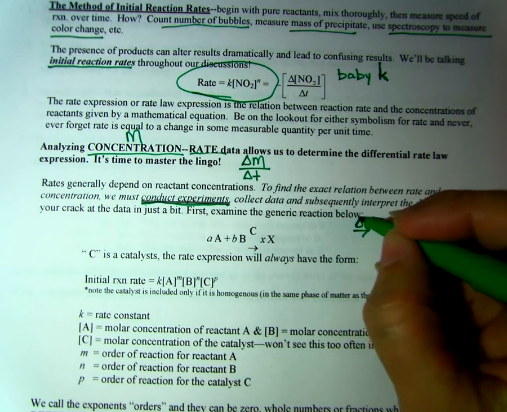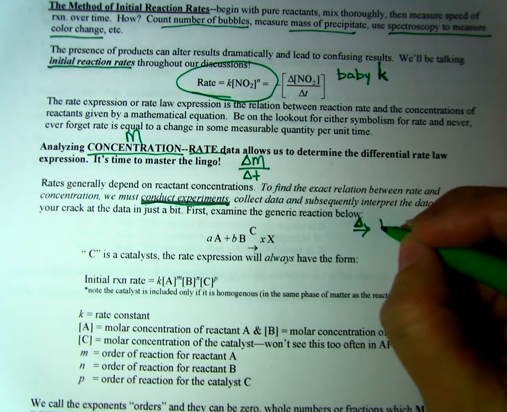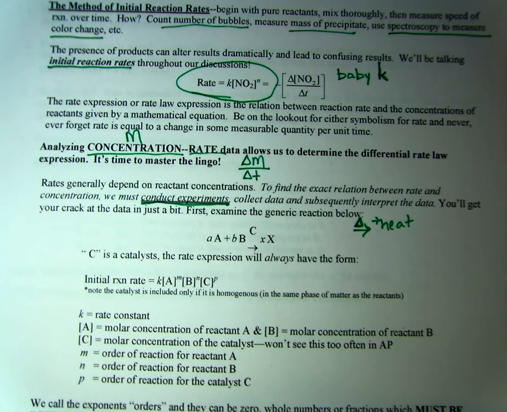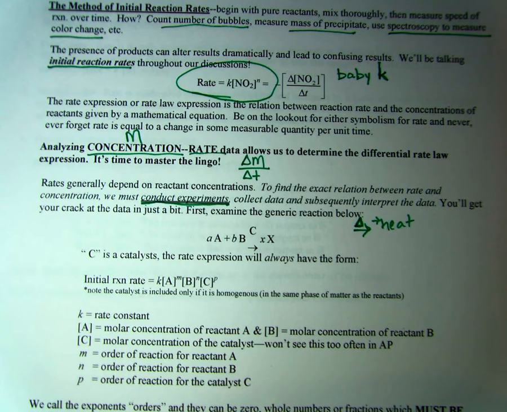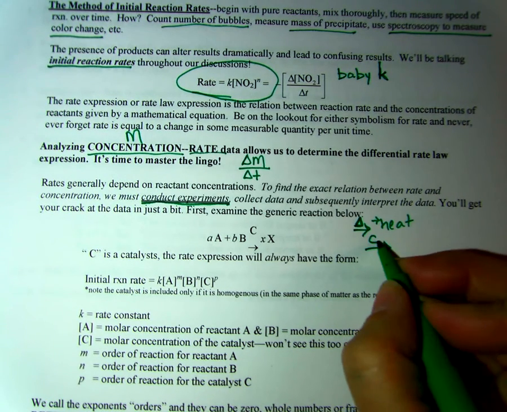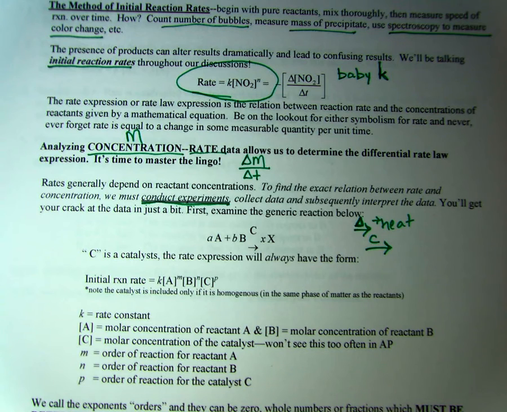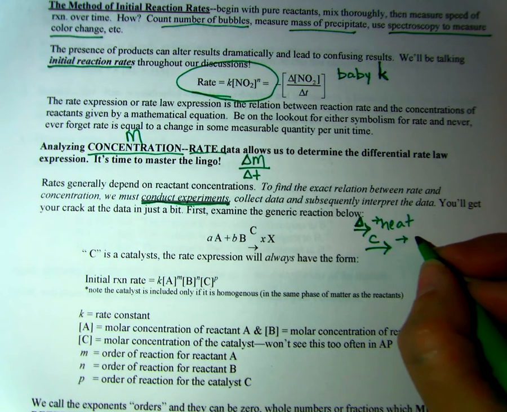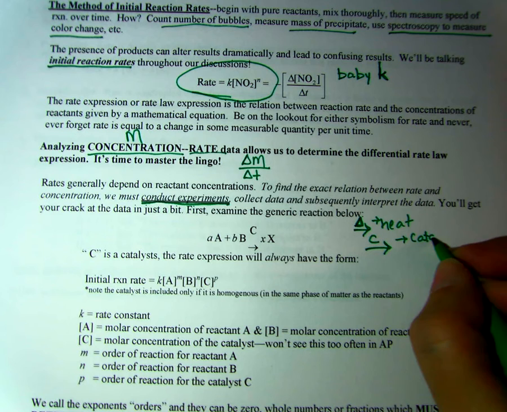And delta sign just means that that's heat. Okay, so heat being added to a reaction, that you will see sometimes. But if you see an arrow and above it is the letter C, that means anything else. And that anything else is a catalyst usually.